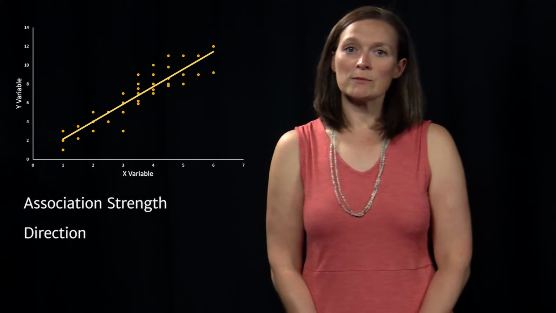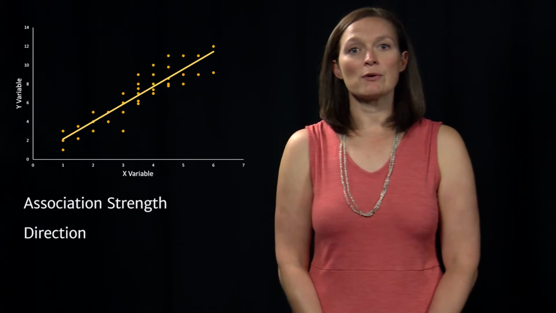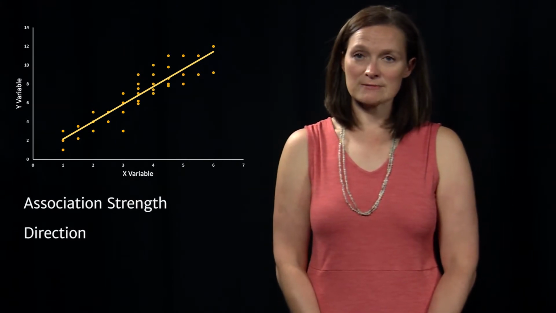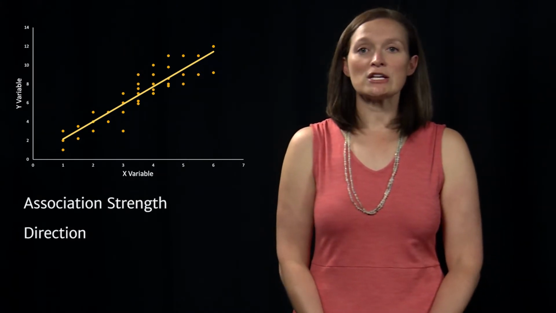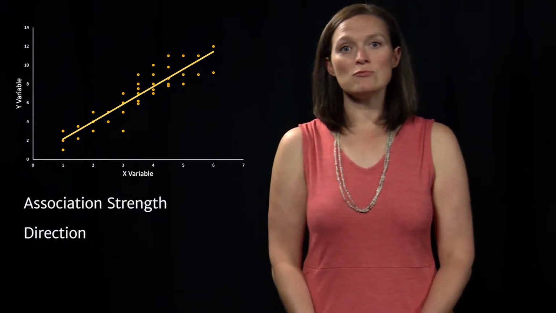The scatter plot also tells us if the relationship between variables is positive, starting in the lower left corner and moving toward the upper right corner, as this one does. Or it can tell us if the relationship is negative, in which case the dots would start in the top left corner and move toward the lower right corner.